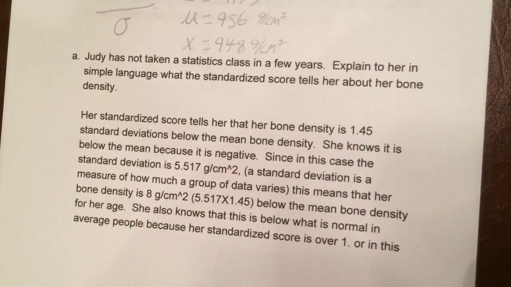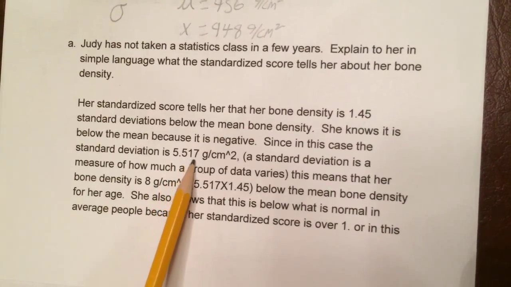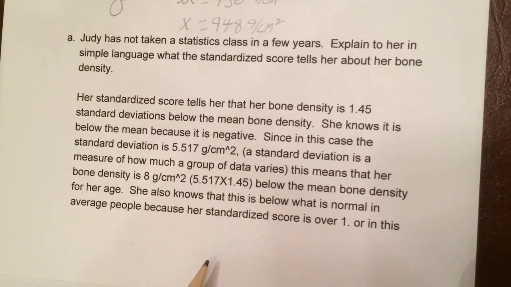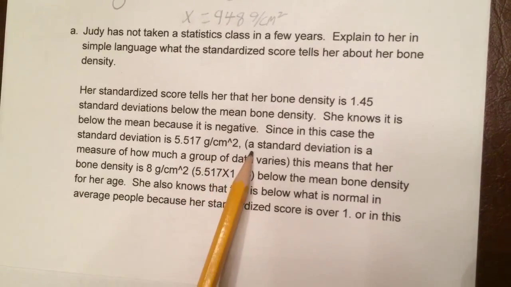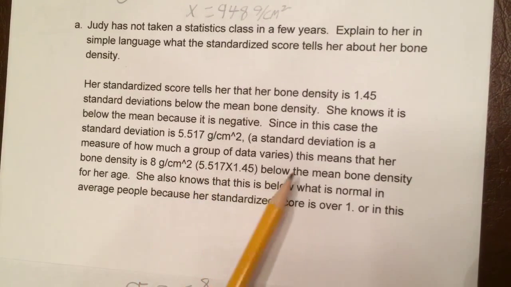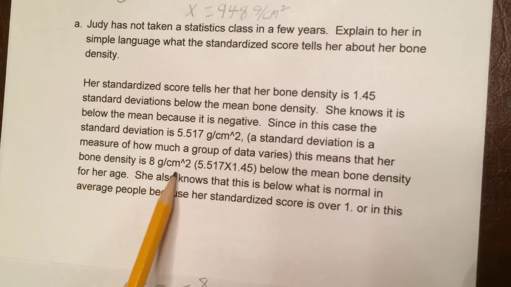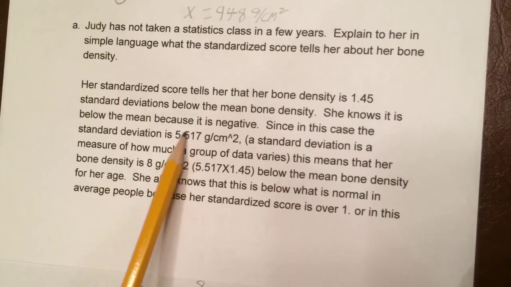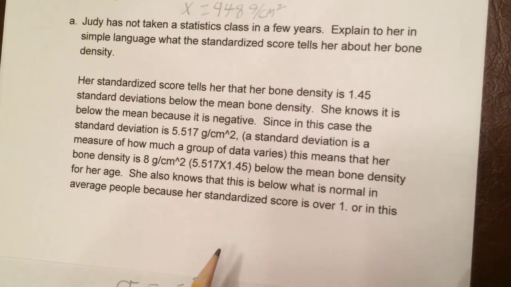In this case, the standard deviation is 5.517 grams per centimeter cubed for this set of data. As a side note, a standard deviation is a measure of how much a group of data varies. This means that her bone density is 8 grams per centimeter cubed below the mean bone density of her age, and we got this 8 by multiplying 5.517 by 1.45.